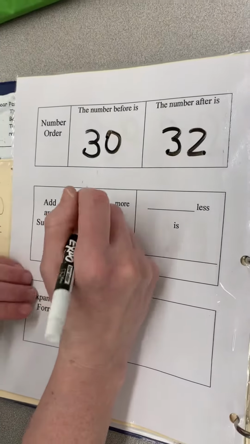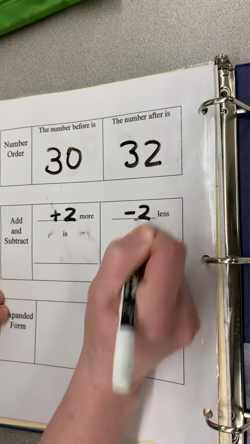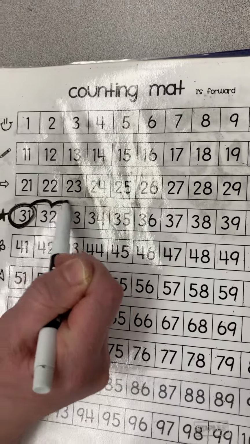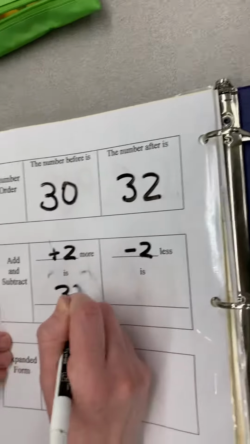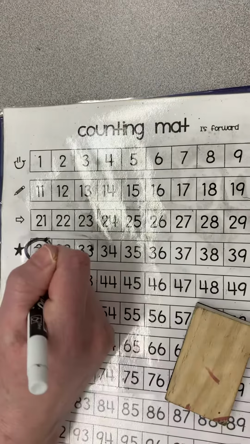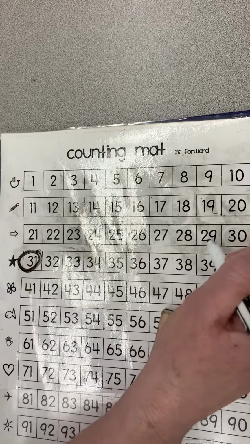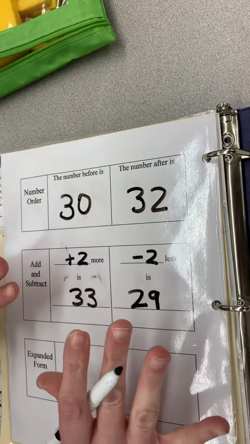For add and subtract, we always do plus 2 more and minus 2, which is less. So again, our number is 31. I usually circle it for them. Let's start with plus 2. 1, 2. We landed on 33. Okay, now we're gonna do minus 2. Remember, we're starting with 31. Minus means backwards. 1, 2. We landed on 29. Good job. And that's where we're going to end.